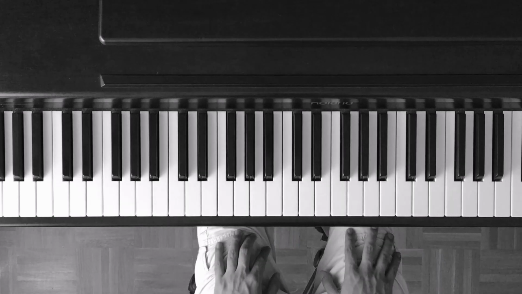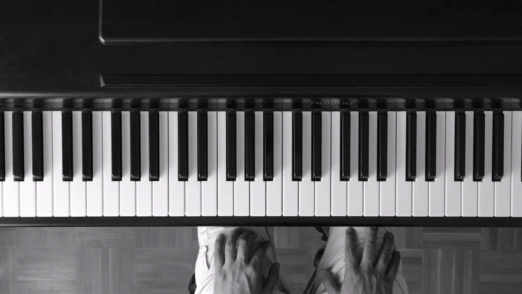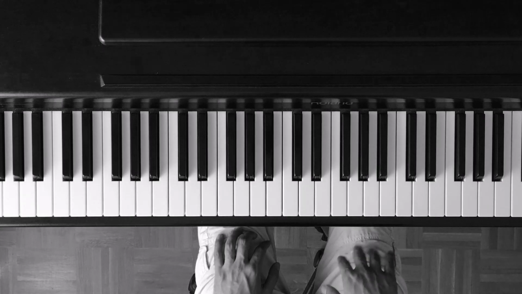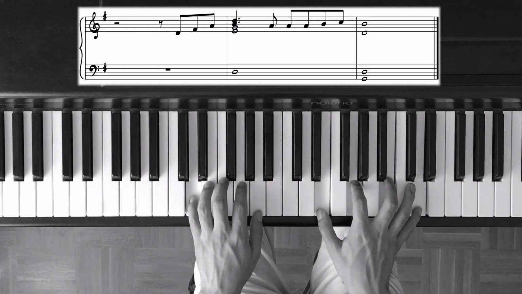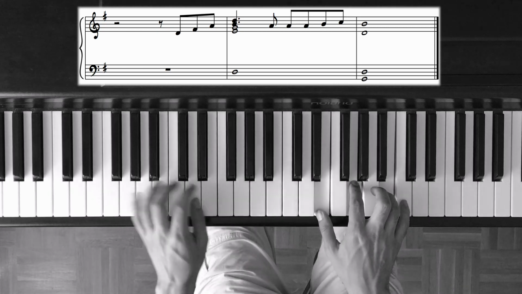The second part of the song offers us a good opportunity to apply this concept. We can see it as an E minor 7th chord over D.